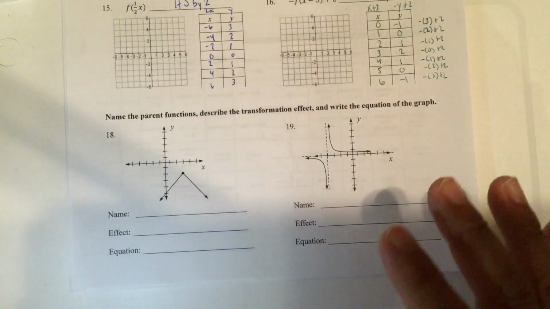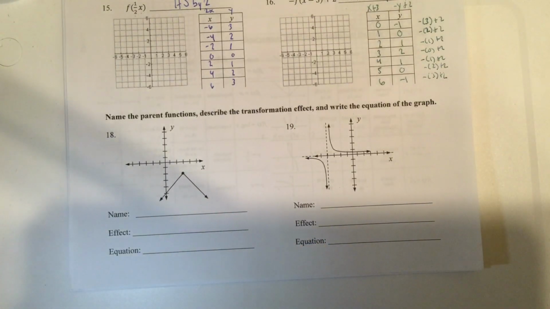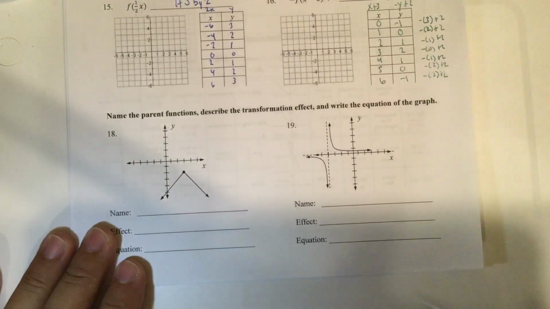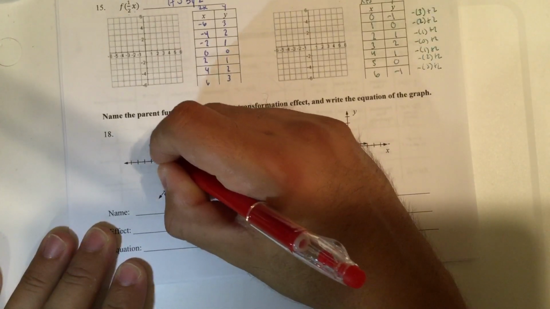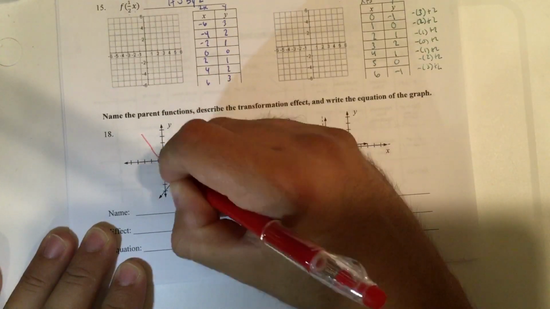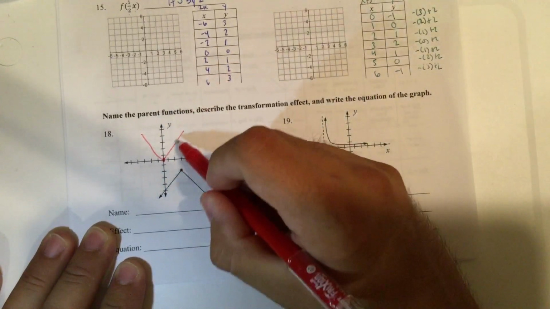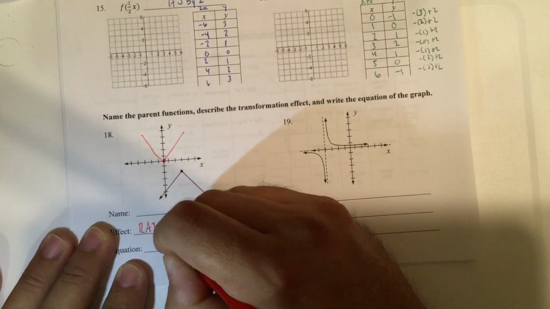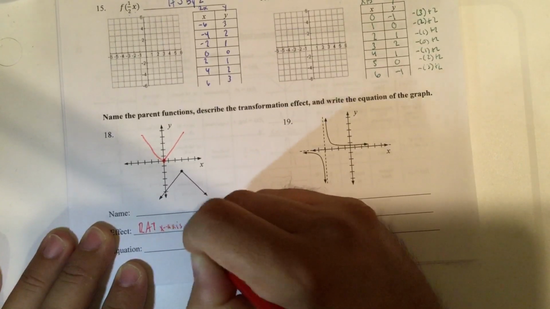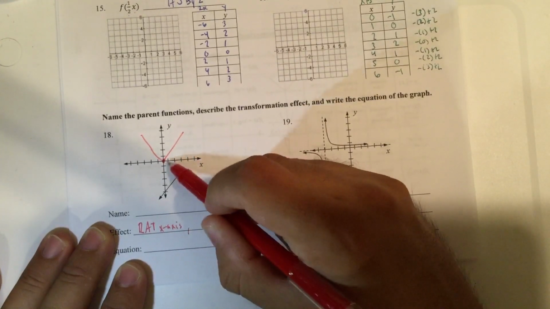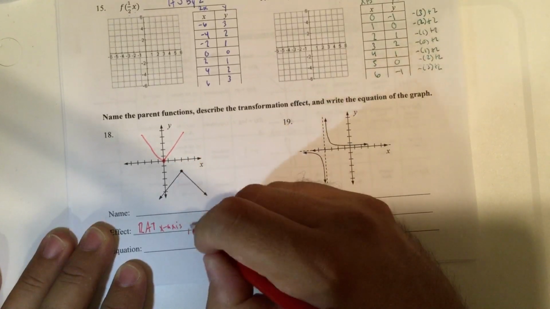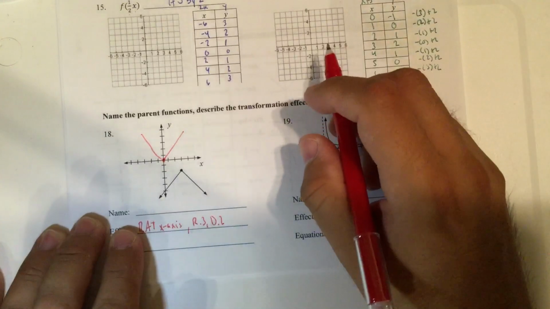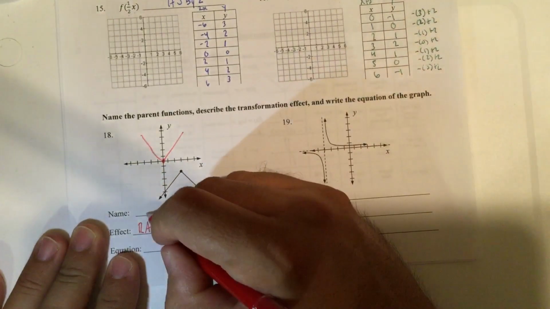Okay, now we're down to this where it says name the parent functions, describe the transformation effect, and then write the equation. Alright, so this is the absolute value. If you recall, the original graph should be facing up in a V shape. So first off, we can see it's flipped down, so the correct terminology is going to be a reflection across the x-axis. Notice this dot is over here now, so it went right 3 and then down 2. Alright, I forgot to put the name, but the name is the absolute value.